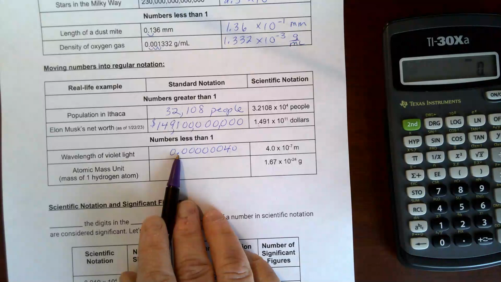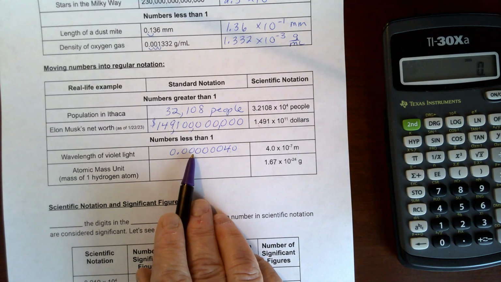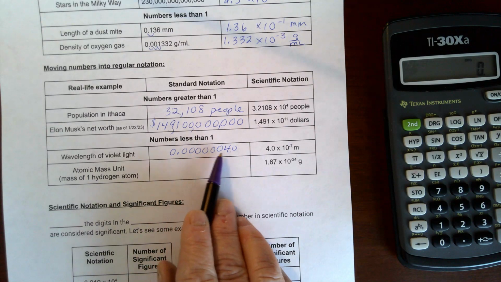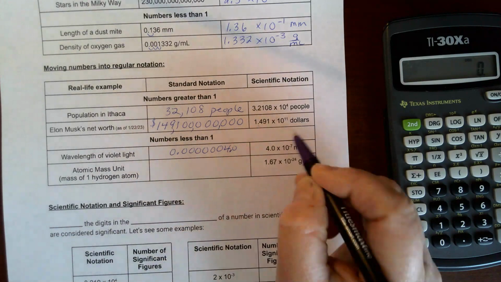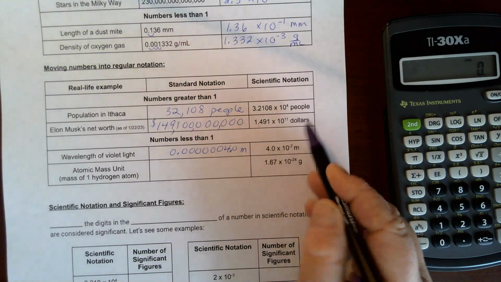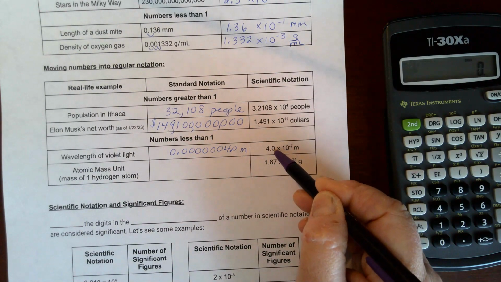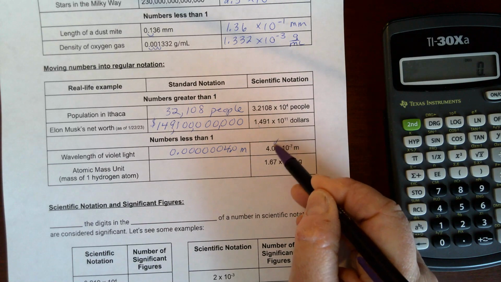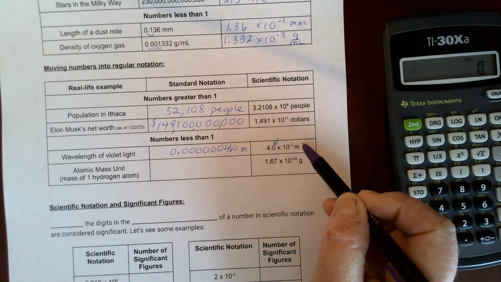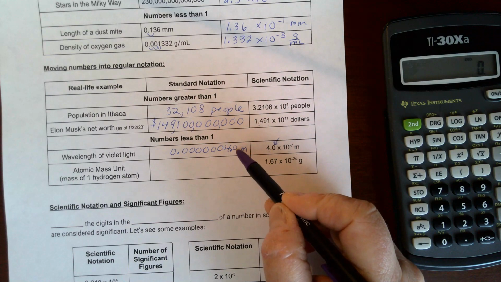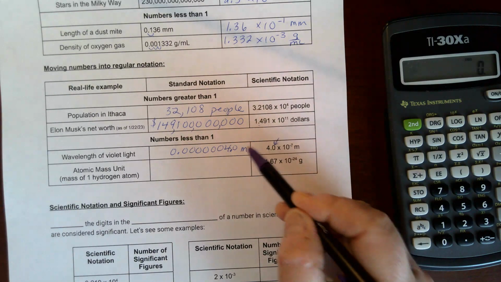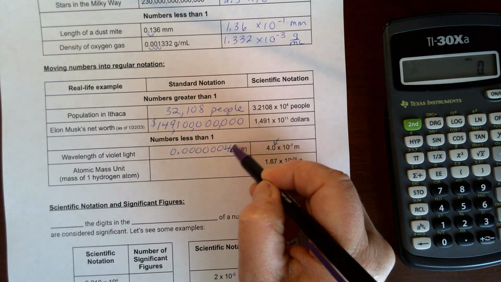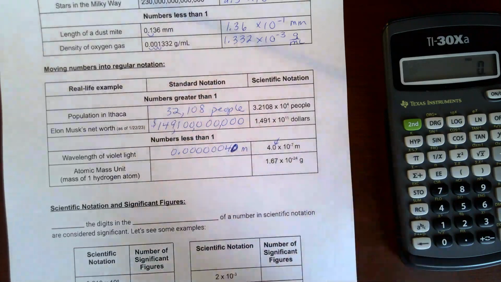Yes. So 0.0000004.0 meters. We had the 4.0. This was an important 0 according to whoever wrote this measurement down, so we want to maintain that. At the end, oh, that's not a 0, that's just a decimal place.